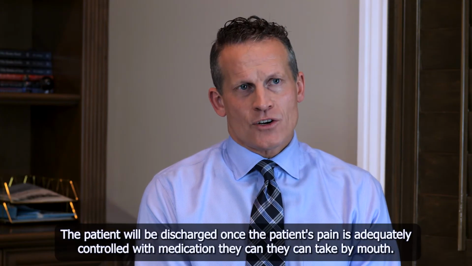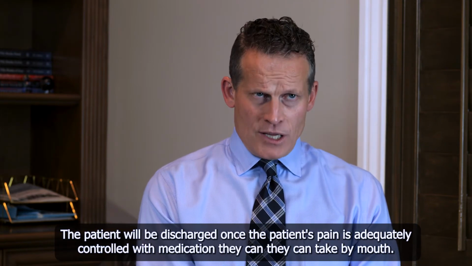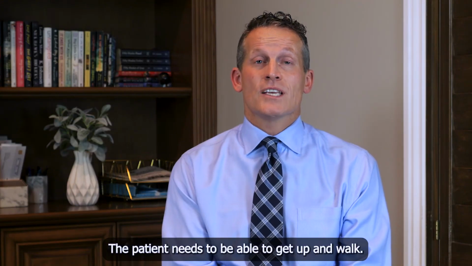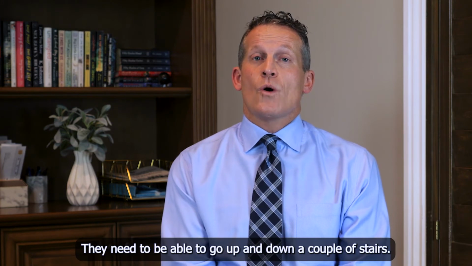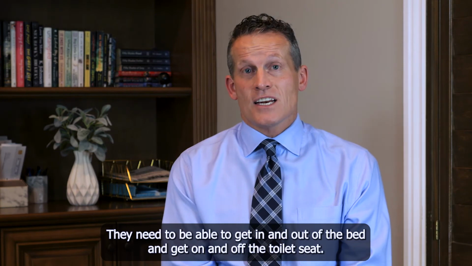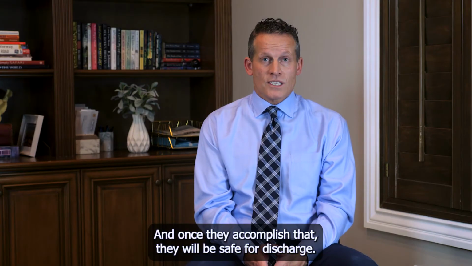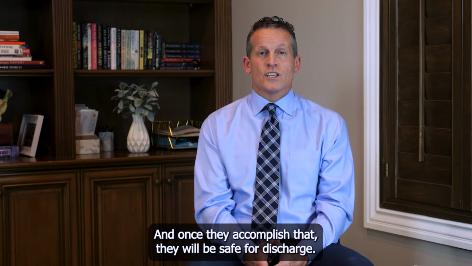The patient will be discharged once the patient's pain is adequately controlled with medication they can take by mouth. The patient needs to be able to get up and walk. They need to be able to go up and down a couple of stairs. They need to be able to get in and out of the bed, get on and off the toilet seat. And once they accomplish that, they will be safe for discharge.